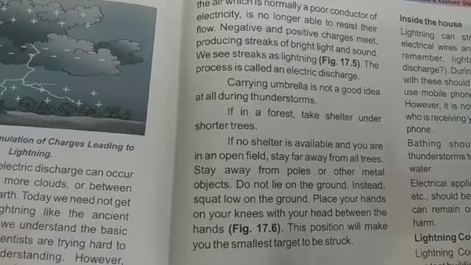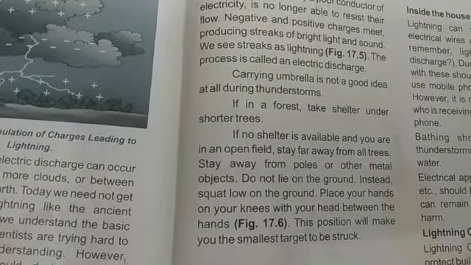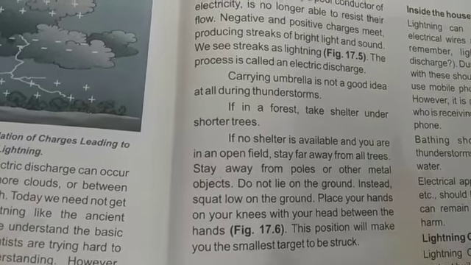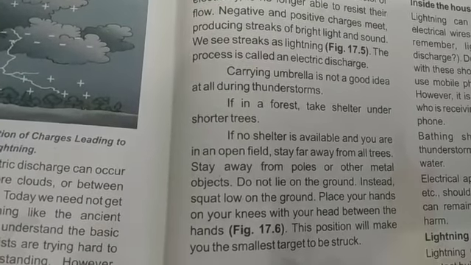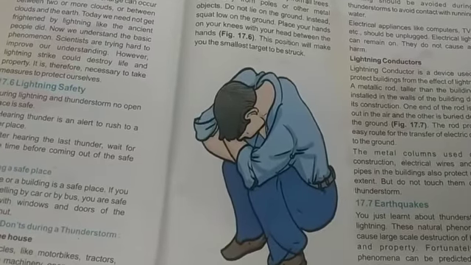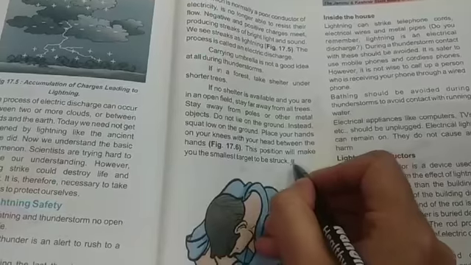If no shelter is available and you are in an open field, stay away from the tall trees, stay away from the poles or the metal objects, because I said they are good conductors. Do not lie on the ground. Instead, squat low on the ground. Place your hands on your knees with your head between your hands, just like in this position. You have to stay in this position. This position will make you the smallest target to be struck. Okay. So I hope that's all for today.